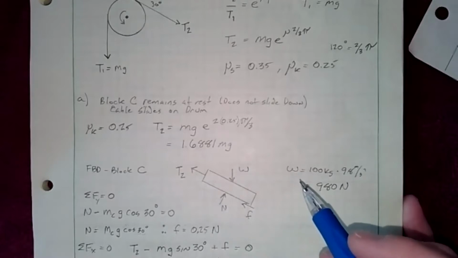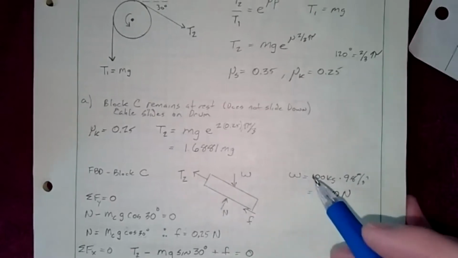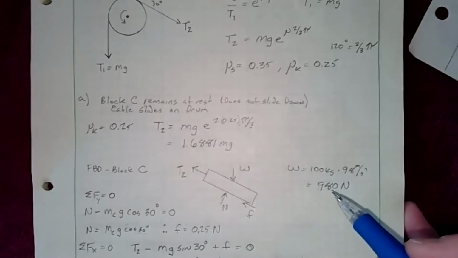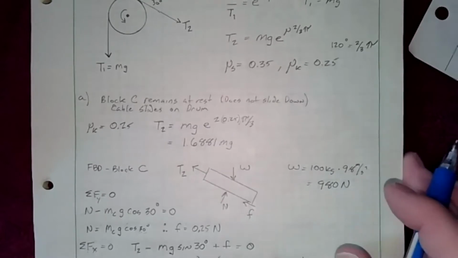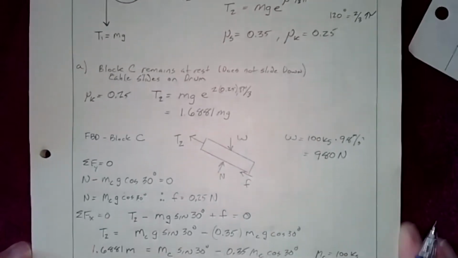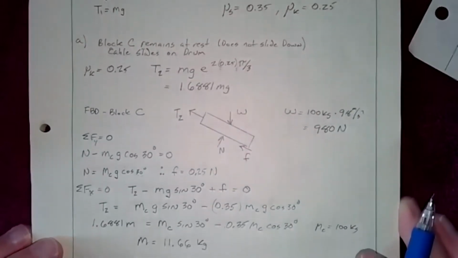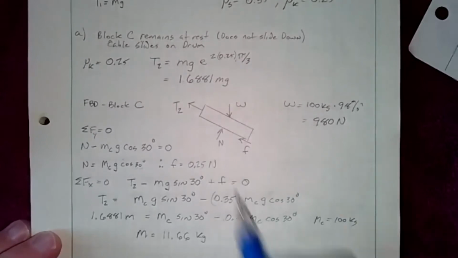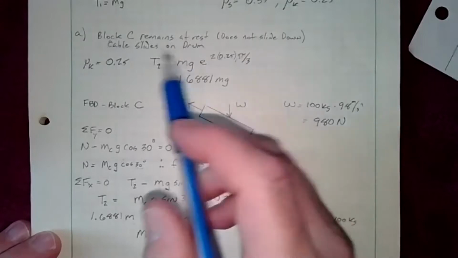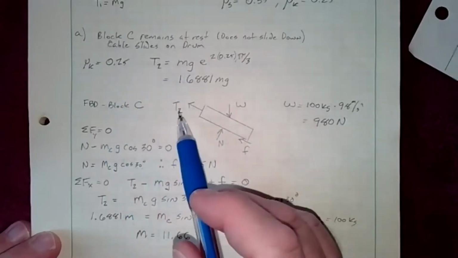Now, we know that we're given the weight 100 kilograms, so we know we have the 980 newtons for our block. And so what we want to continue with is figuring out what tension 2 is. That's really what we need to know, because once we know tension 2, then we can relate it to the weight. So this is what we're trying to solve for.